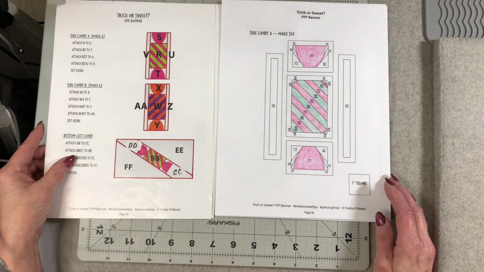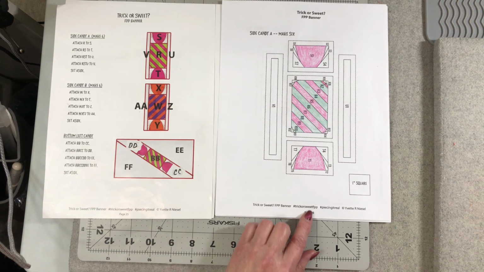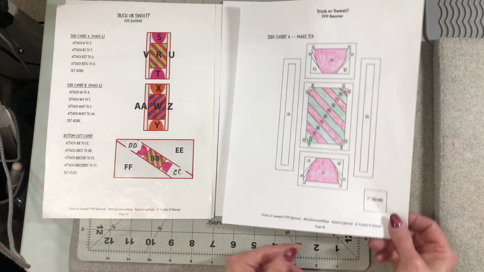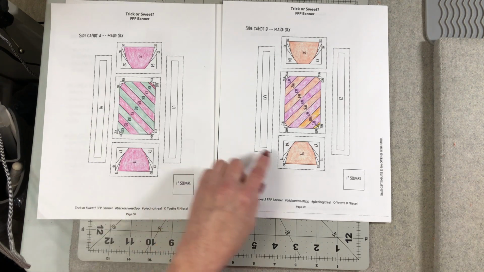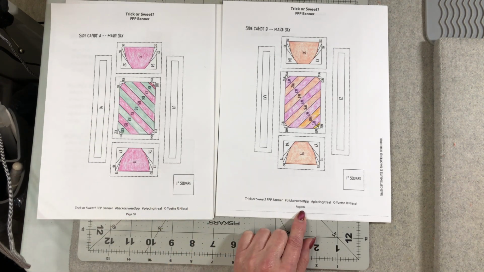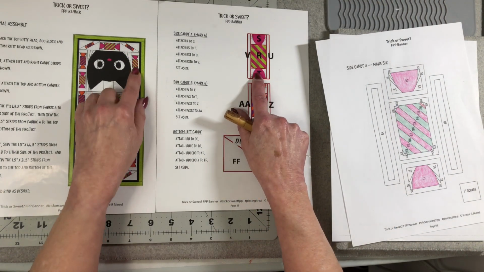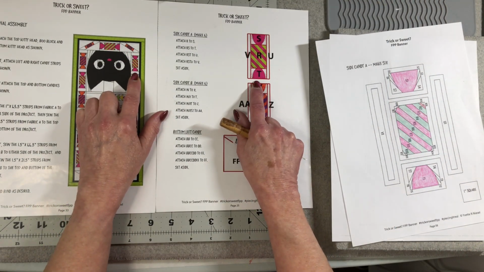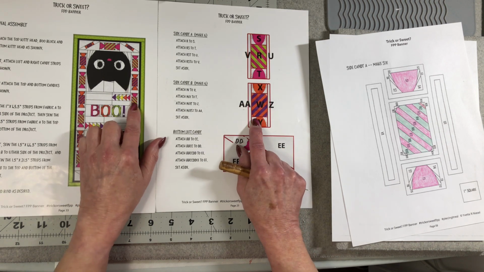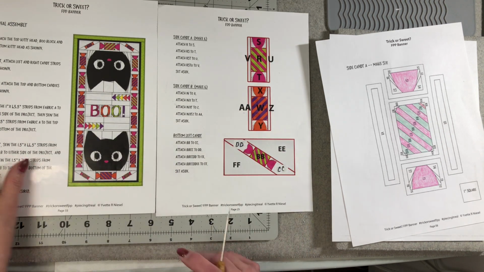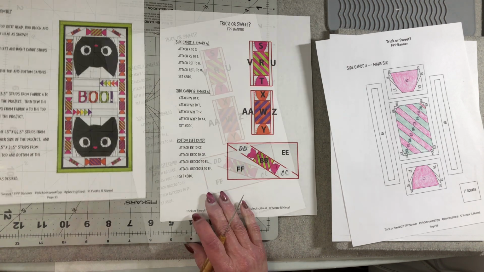Your patterns will be found for side A candy on page 8 of the pattern booklet. Side B candy will be found on page 9. Side A candy is going to be in green and pink, and the B candy is going to be in the purple and the orange. So let's get right into it.